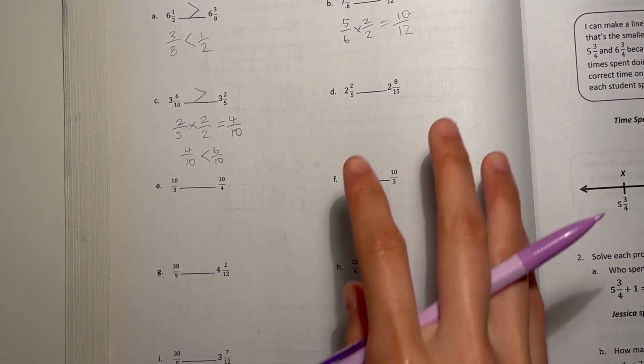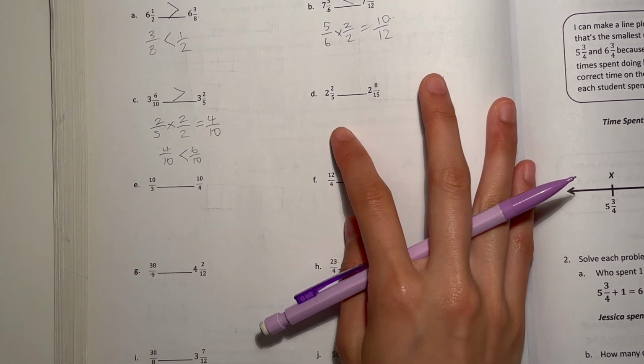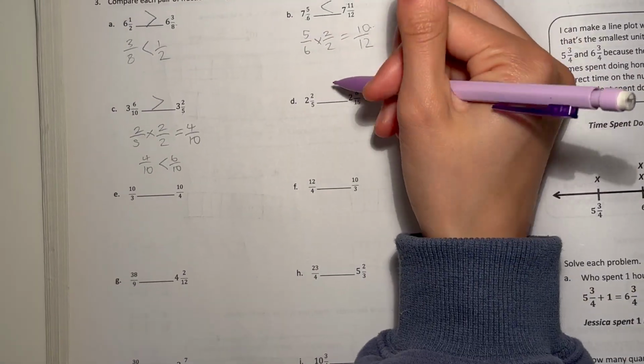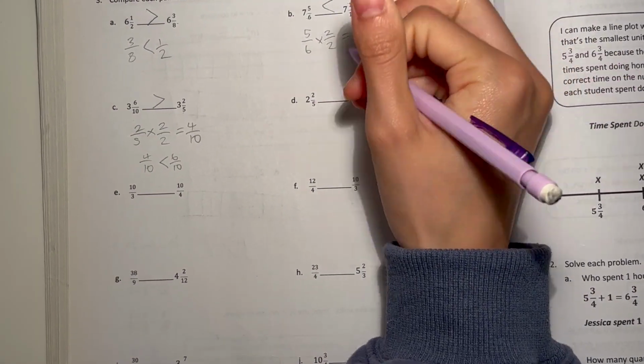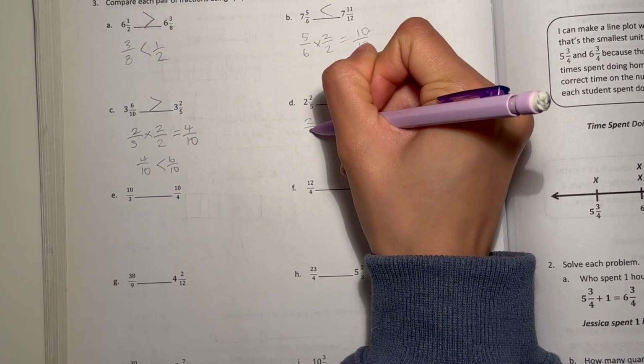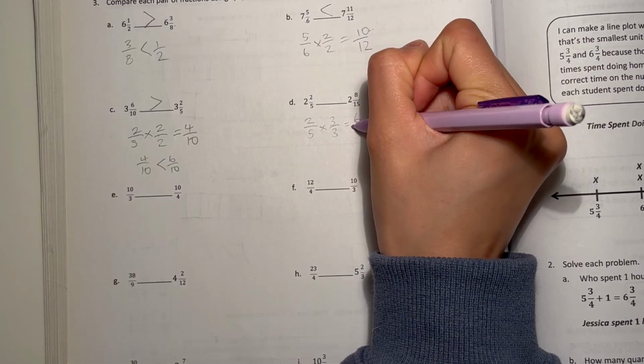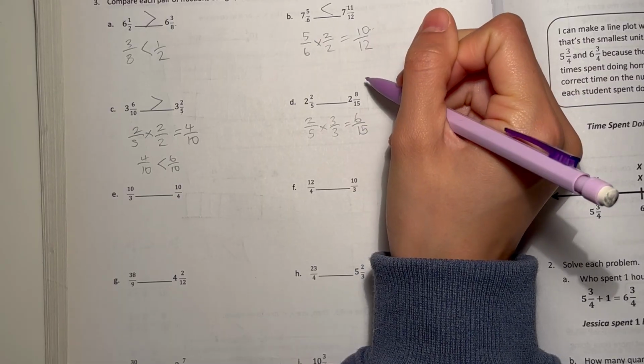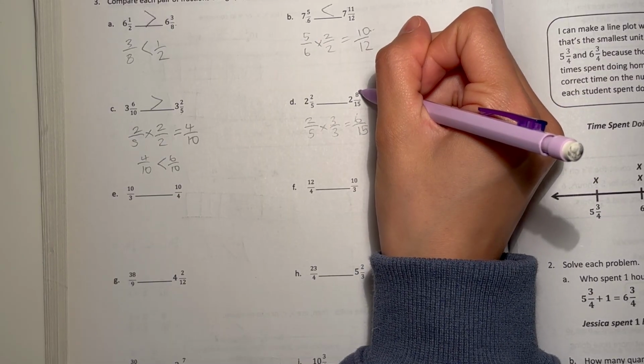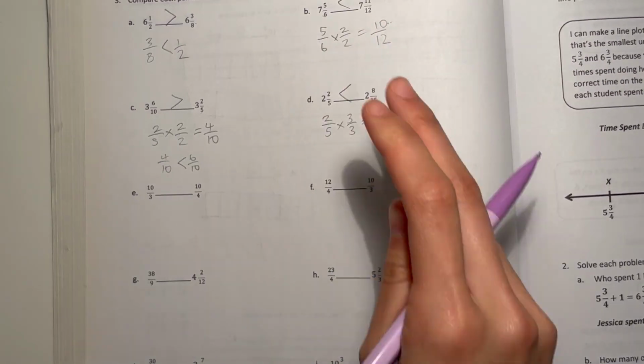Now D, 2 2/5 and 2 8/15. 5 times 3 is 15. So we can convert 2/5 by multiplying by 3 on both sides. And you get 6/15, which is less than 8/15. So 2 8/15 is greater.